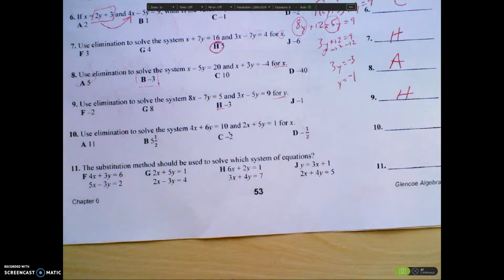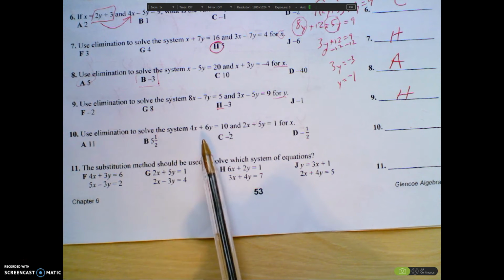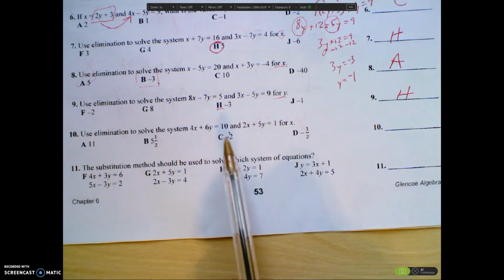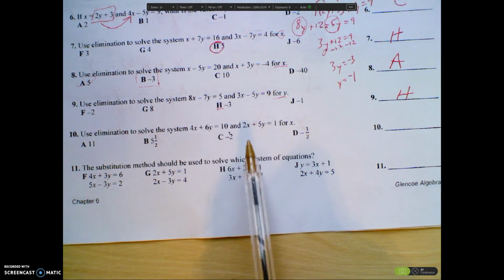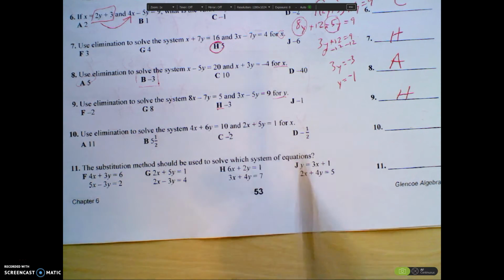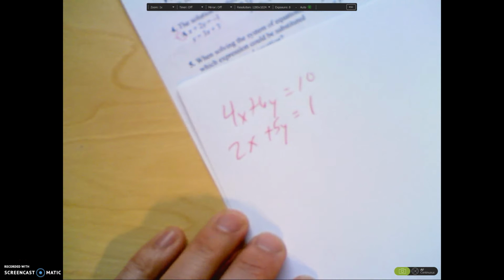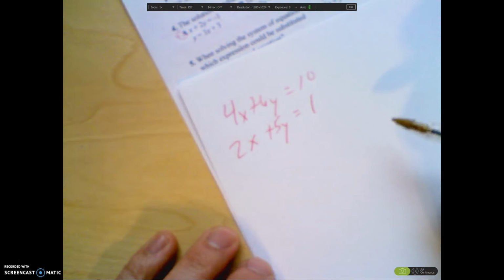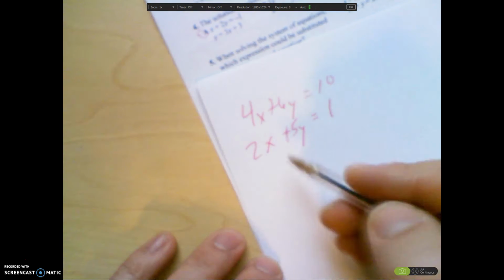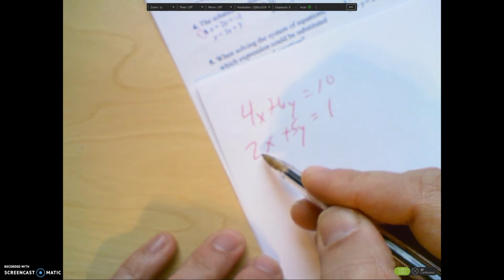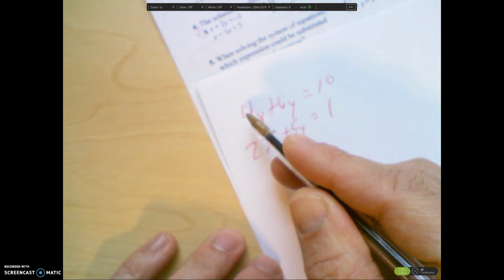All right, welcome back to part 2. We are on number 10. We're going to use the elimination method to solve the system 4x plus 6y equals 10 and 2x plus 5y equals 1 for x. Now, I already have the equations written down, and we need to solve it for x, but it's definitely going to be easier in this problem to eliminate the x because we can multiply 2 by 2 to get 4.